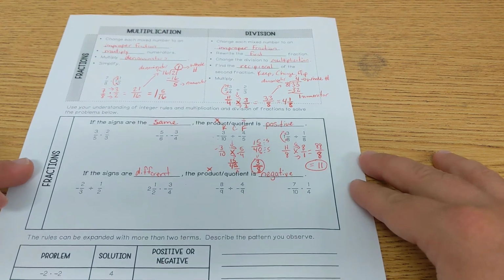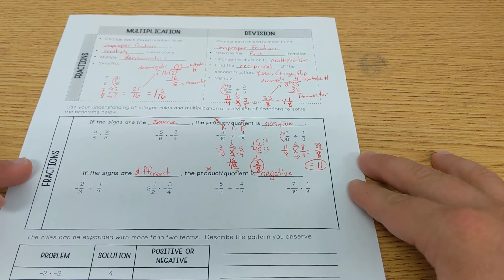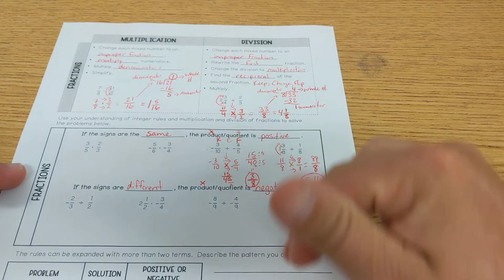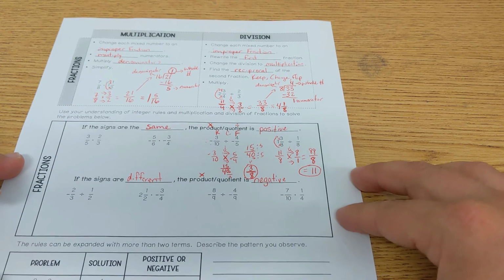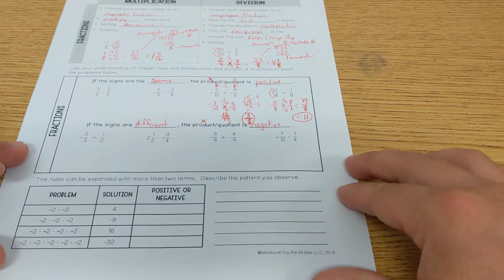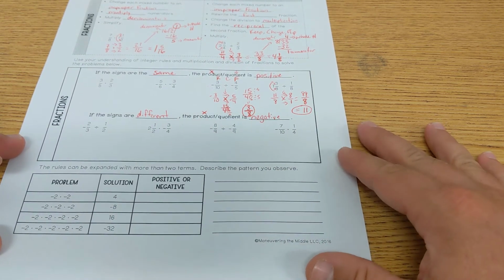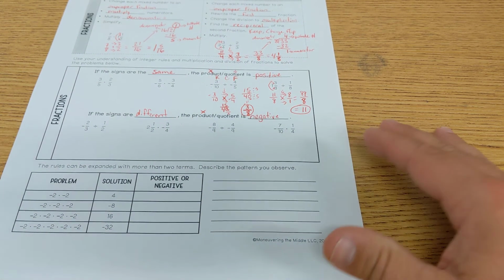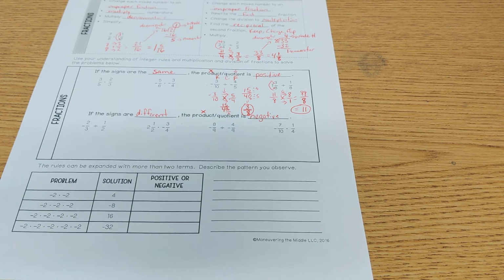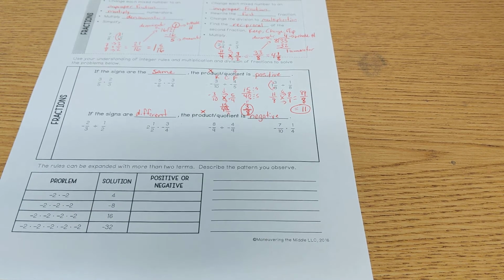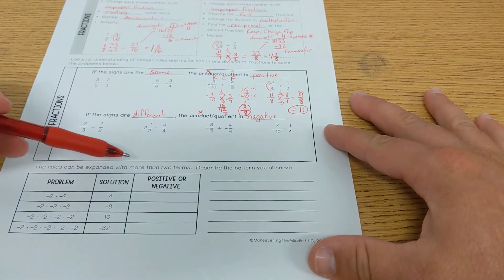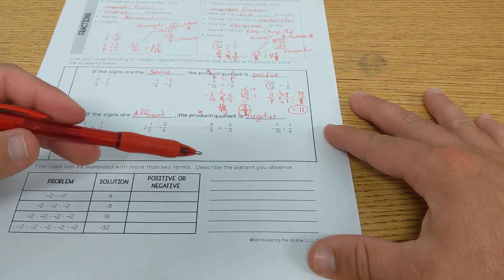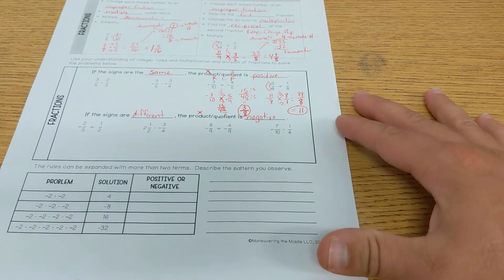Now, like I said, you can just kind of trim this up a little bit and put it in your math journal. I'm going to see if that's going to work. Okay. Now, down at the bottom of the page, it says the rules can be expanded with 2 or more terms. Describe the pattern you observe.